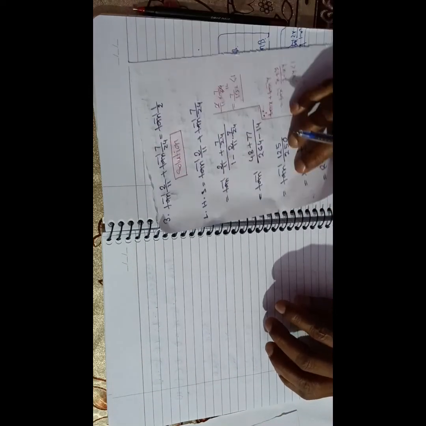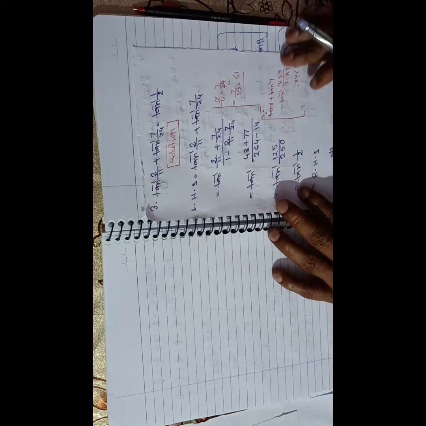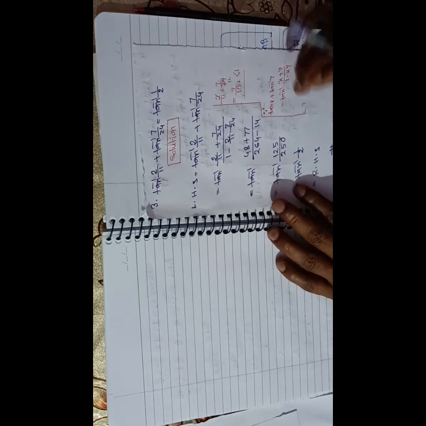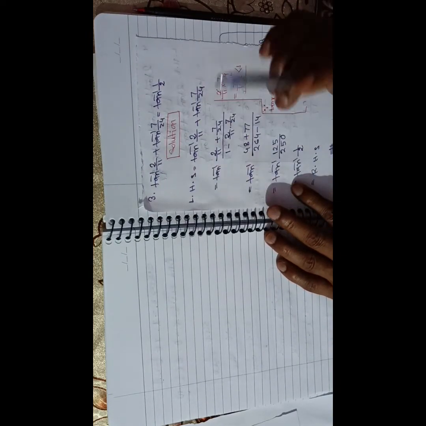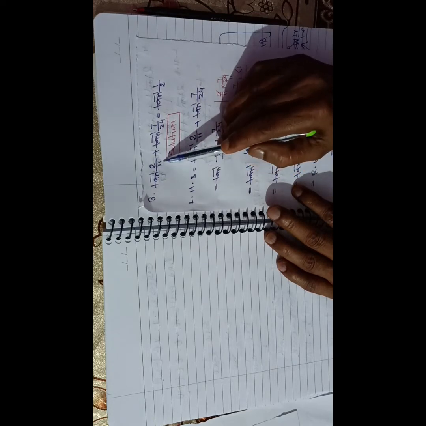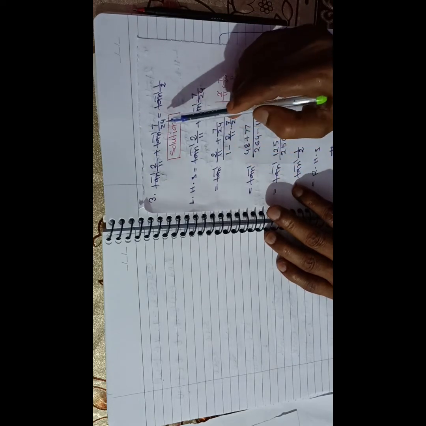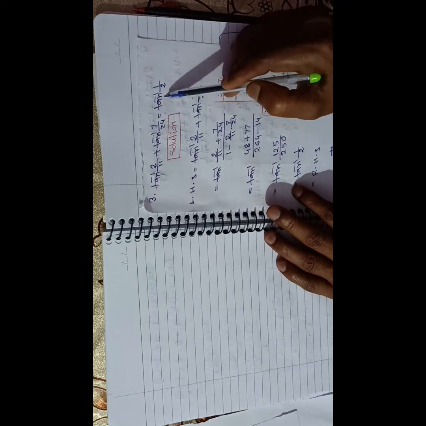Okay. Next, we are going to discuss question number 3 in the exercise from the NCERT textbook. Here, question number 3 is given: prove that tan inverse 2 by 11 plus tan inverse 7 by 24 is equal to tan inverse half.